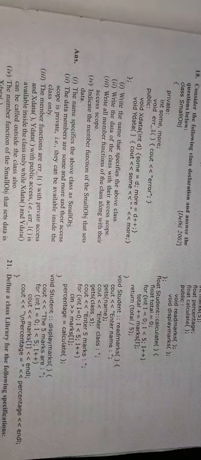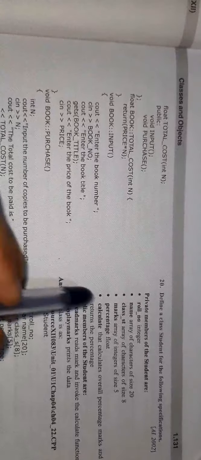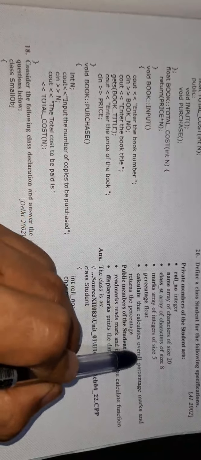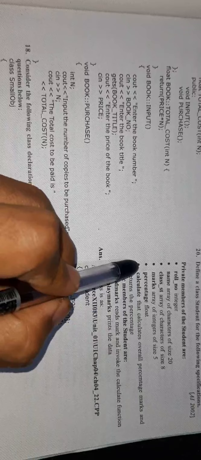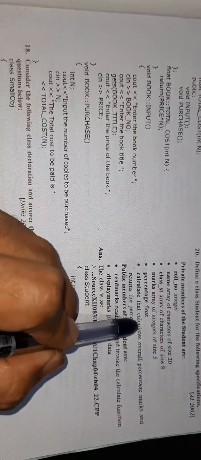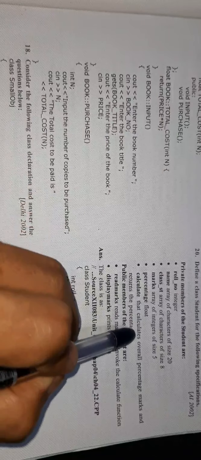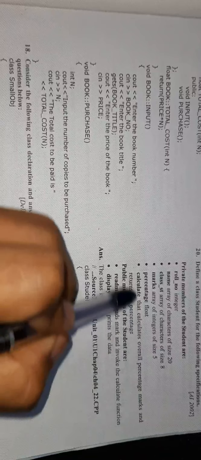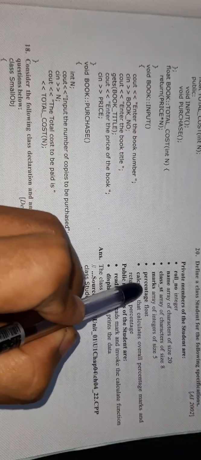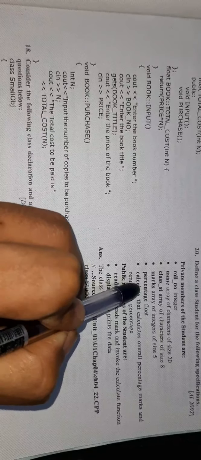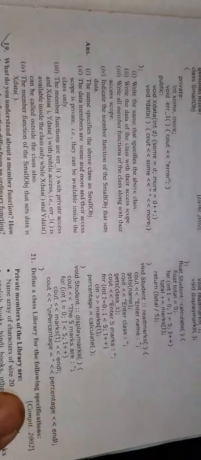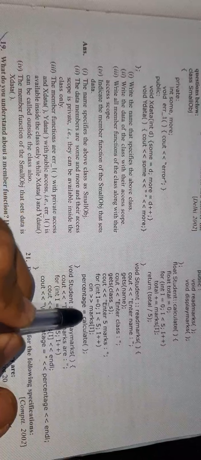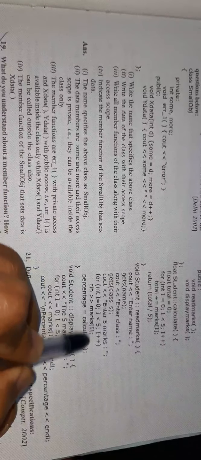Like I said, if you see this part, calculate calculates the overall percentage marks. This calculate member function will calculate the overall percentage and return the percentage. So this function will return back the percentage value. That's why it is written here: percentage is equal to calculate. So this is your calling function.